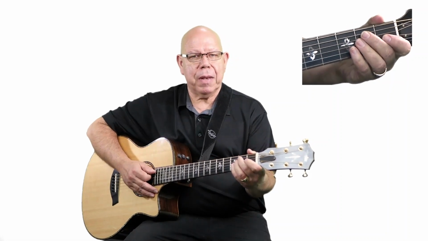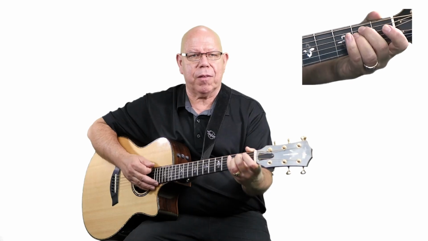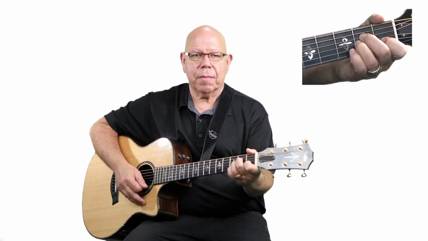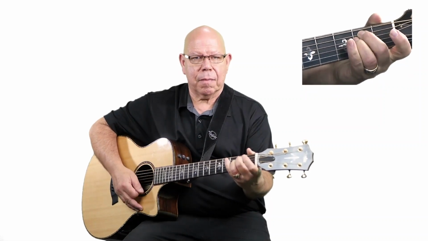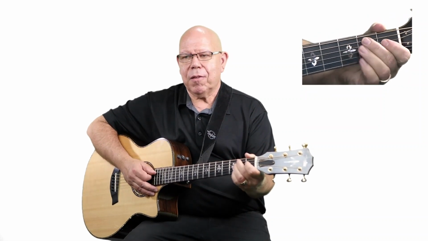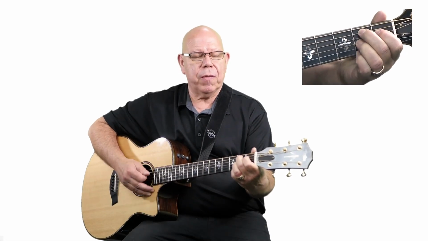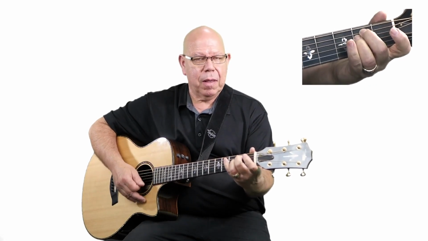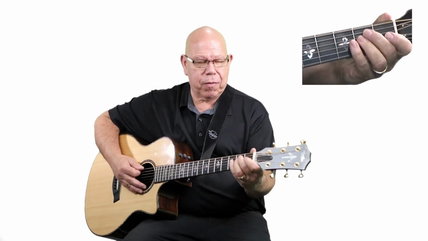But it's more common to have this B7 chord as the 5 chord, and it would sound like this. This sound of the B7 chord resolving to the minor chord is commonly associated with a lot of music from Eastern Europe. You'll hear a lot of this kind of sound.